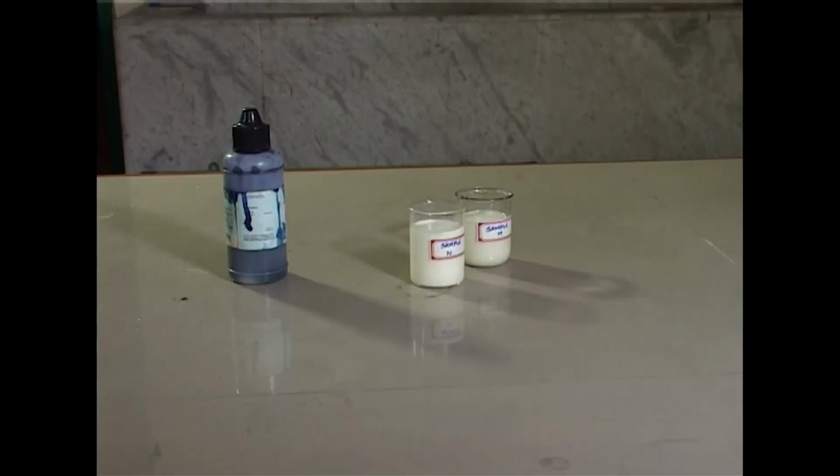So, we first need a methylene blue dye solution. Concentration is 1 milligram in 50 ml of water. Apart from this, for performing this test, we have taken 3 different milk samples, abbreviated as M, N, P. M stands for 2 weeks old milk sample, N stands for 2 days old milk sample, P stands for fresh milk.